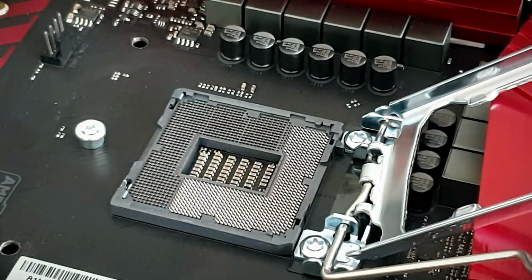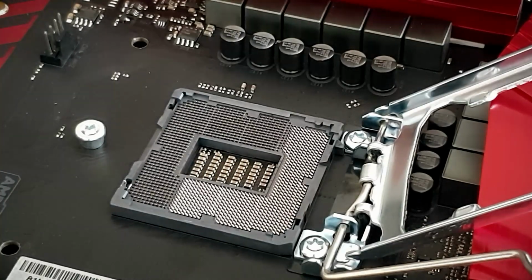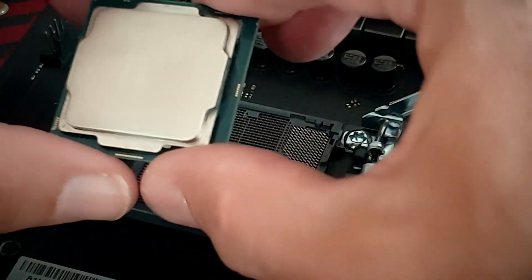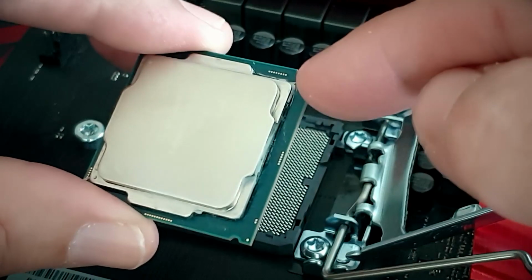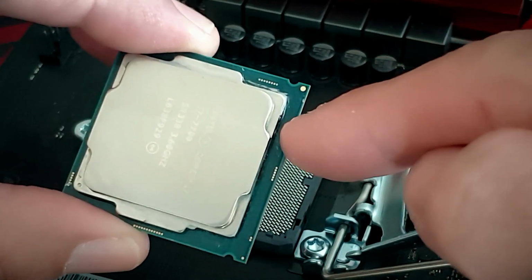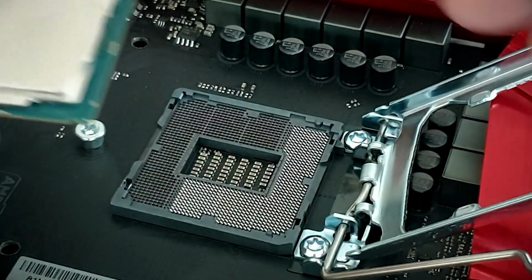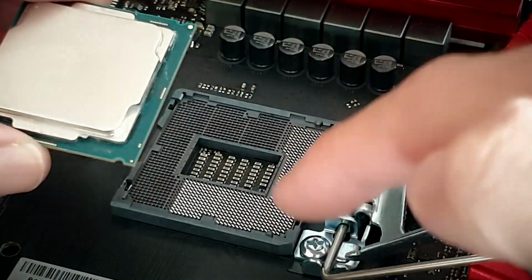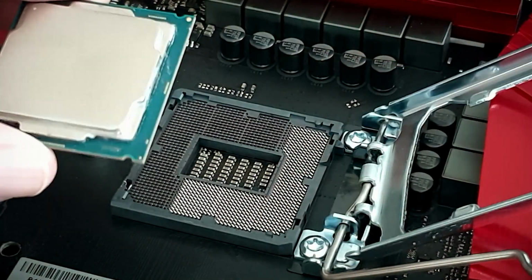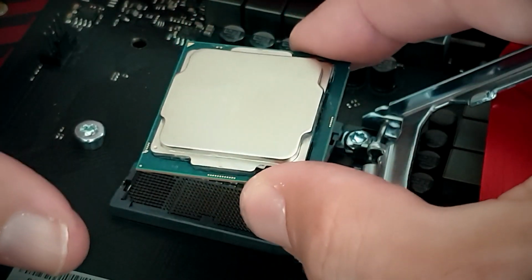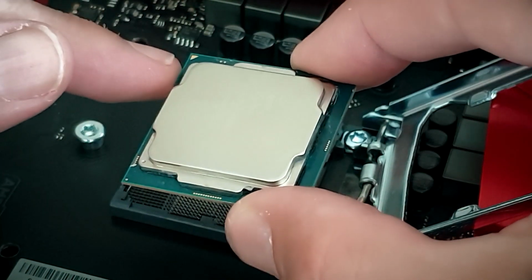Now that exposes your CPU socket, so you need to be really careful here not to damage any of the pins you can see. Now the CPU itself has a notch on one end like this and another notch down on the other side. Now all you have to do is line that up with the notches in the socket. You can see me point to them here, and then you just gently drop the CPU down on.